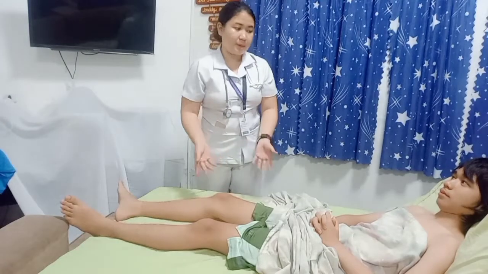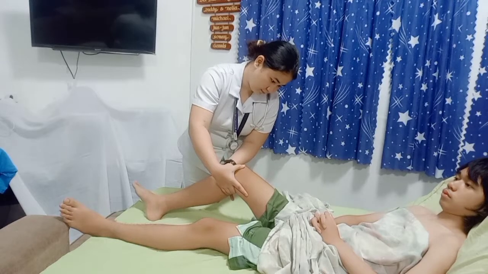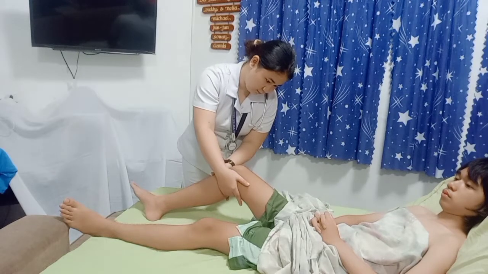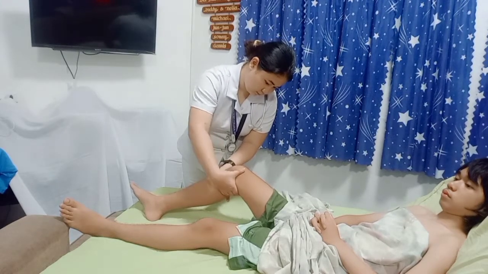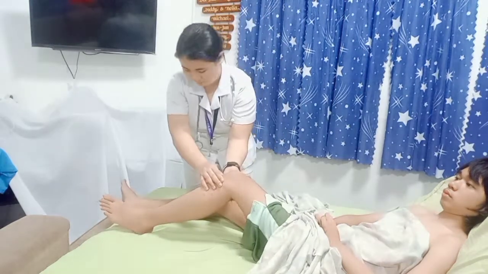Now I will be palpating for your popliteal pulse. So can you please raise your legs partially? Okay, on the other side, can you raise it?